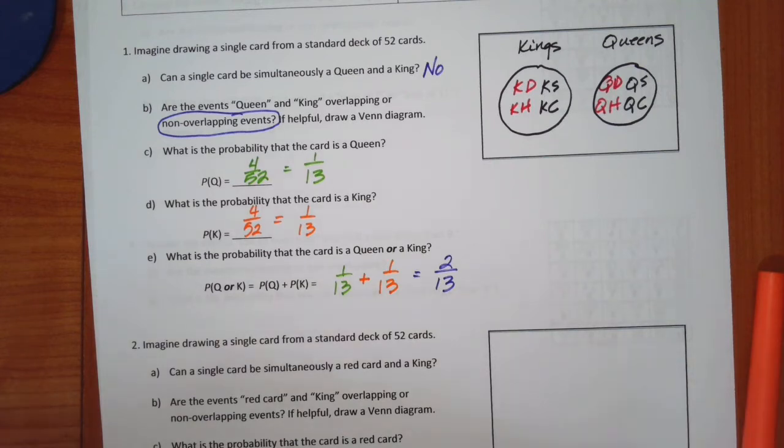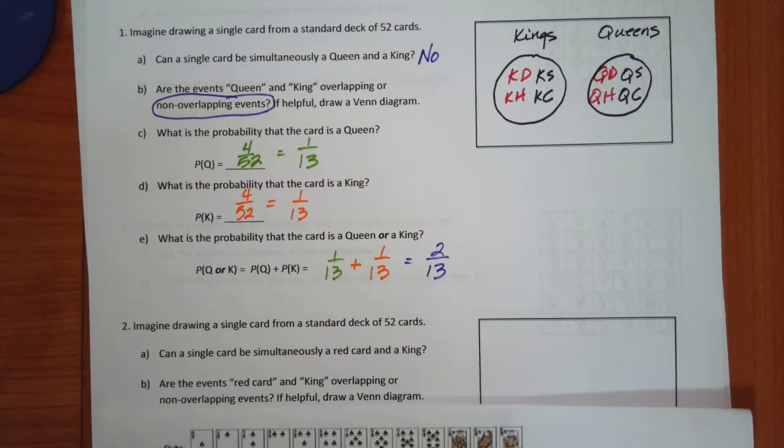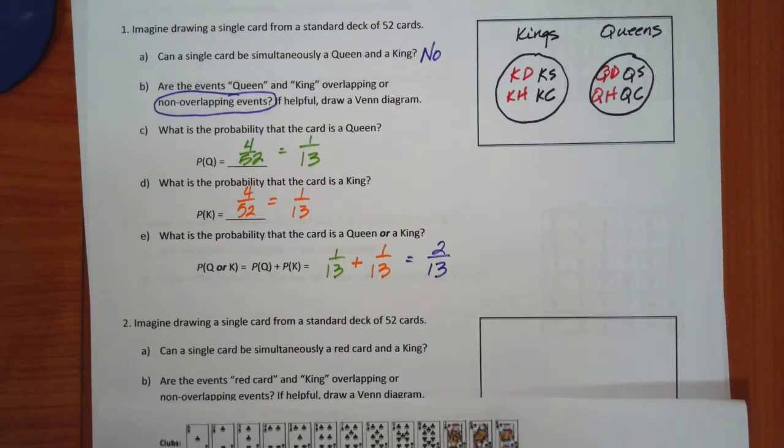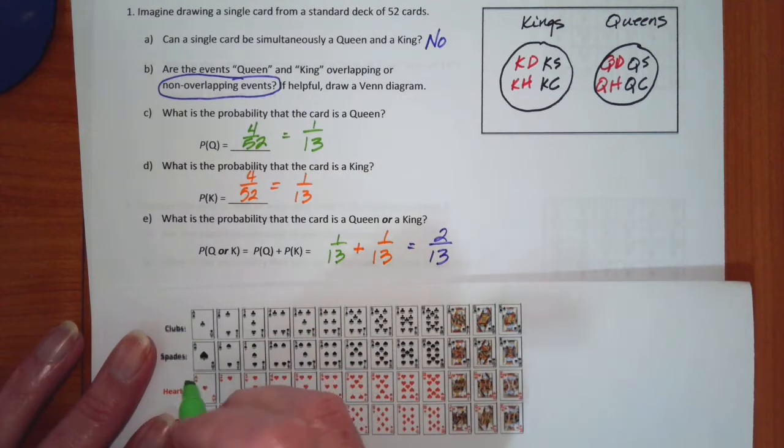All right, now we are going to imagine drawing a single card from a deck of 52. Can a card be simultaneously a red card and a king? Well, let's look at our red cards here. So here are our red cards.